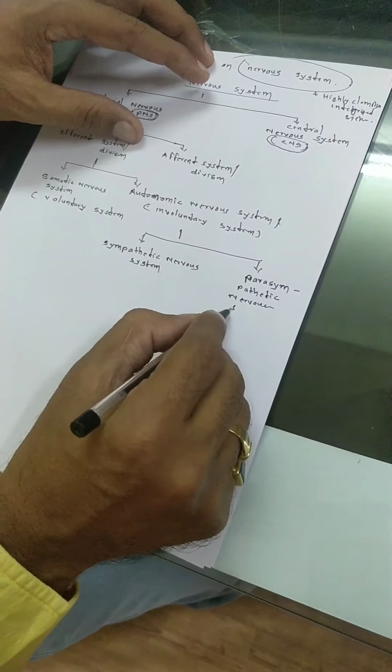Now, very briefly, this is how the nervous system is classified.